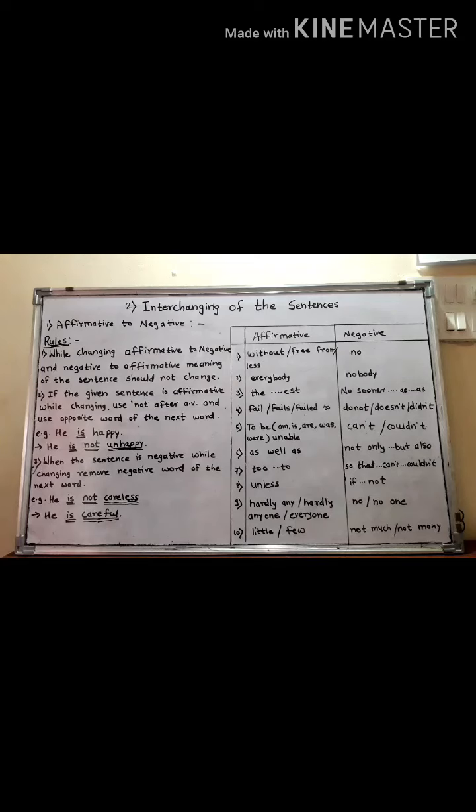Hello students, today we are going to study the second lesson, that is interchanging of the sentences. You know there are four kinds of sentences: assertive, interrogative, imperative and exclamatory. Now these four kinds of sentences we have to interchange. Means assertive sentence we have to convert into interrogative.